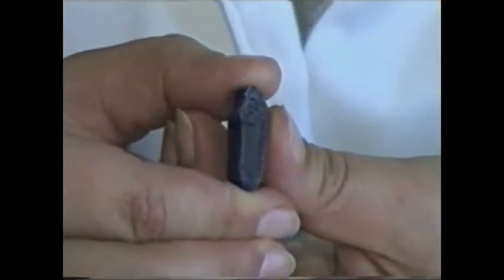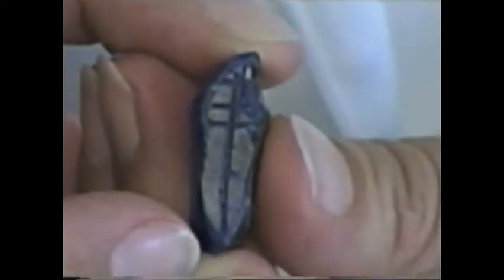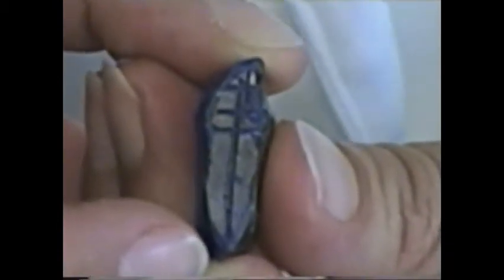This is the mesial aspect of the lower central incisor and the distal aspect of the lower central incisor. Now I'm going to carve the labial and lingual aspects.